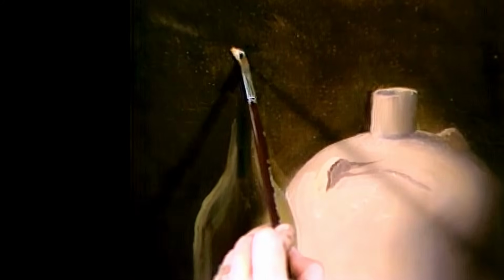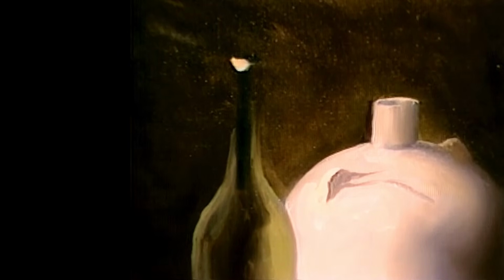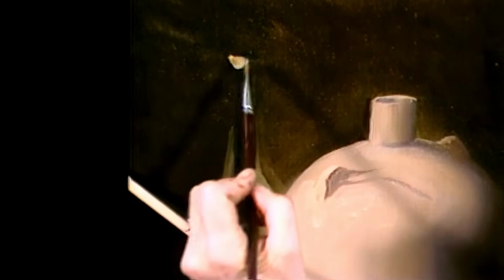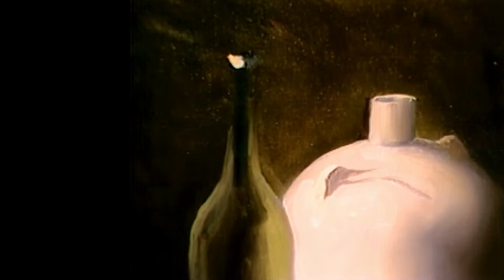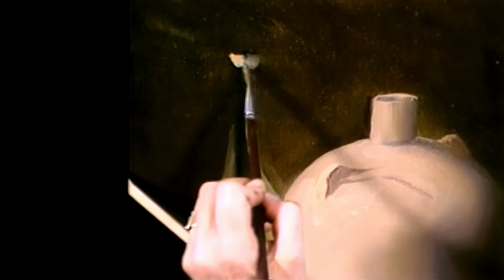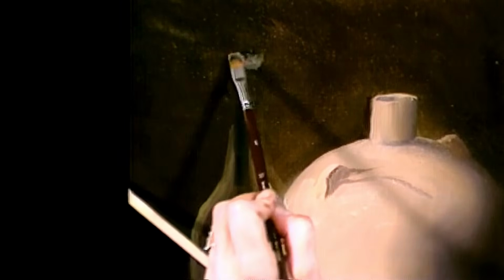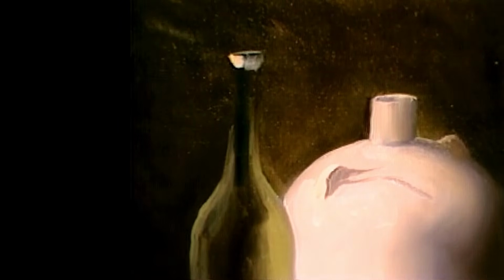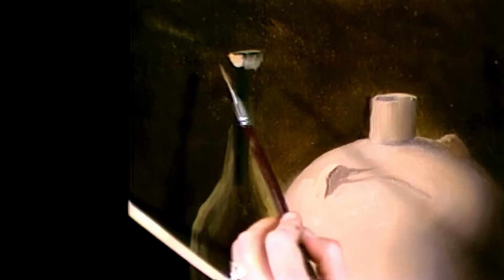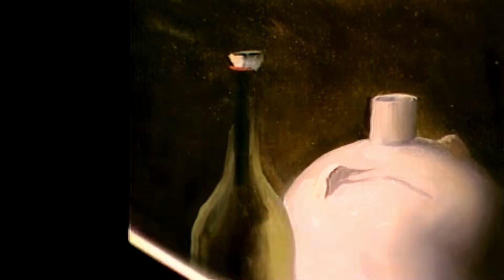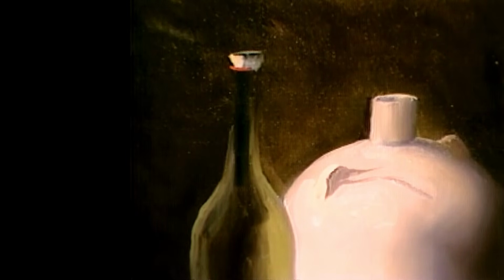Well, there's a little ceramic stopper. That ceramic stopper has a shadow. Remember, the light is coming from the left, so any non-reflective object, such as this ceramic stopper, is going to have a light side. That's the left side. And a dark side, which is the right side. That's the shadow side. Would you believe that this little rubber has light and dark?